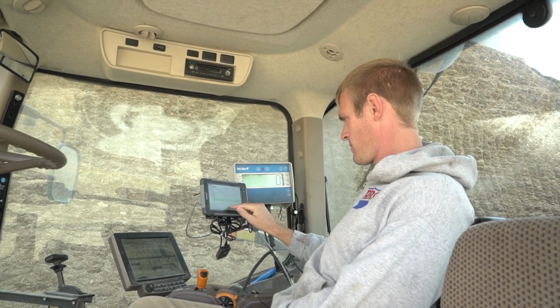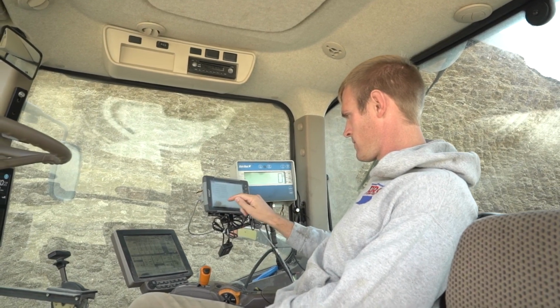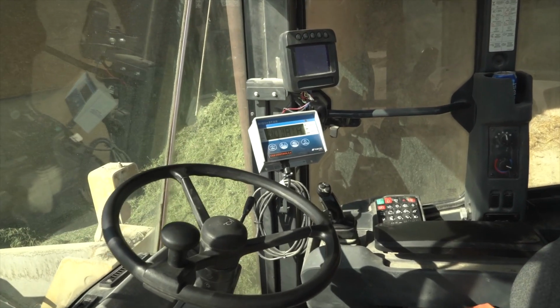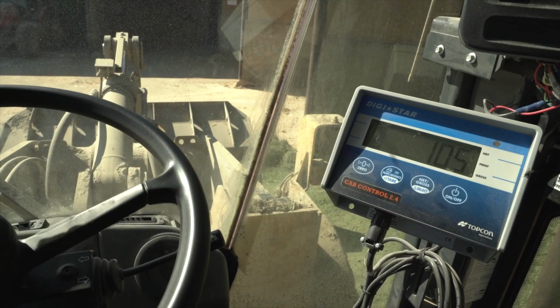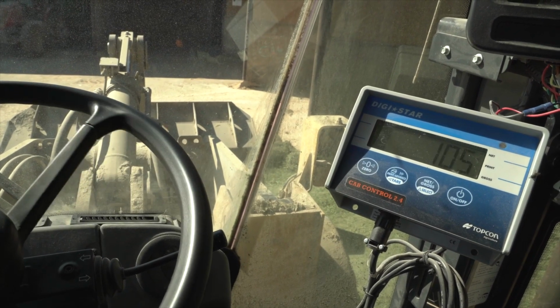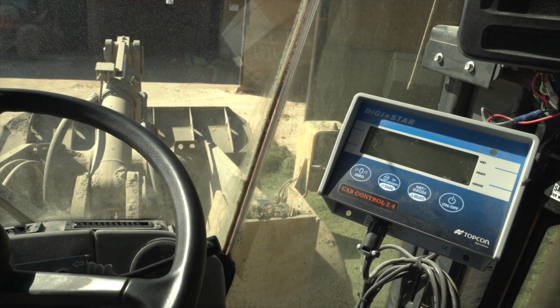The scale indicator is still mounted inside the tractor alongside the tablet, but instead of, or in addition to having the remote display on the mixer, a cab control is mounted in the loader. The cab control is a display that communicates wirelessly with the scale indicator in the tractor. This makes it real easy for the loader, because it's right there with him in the cab.